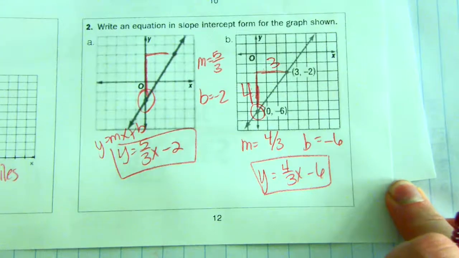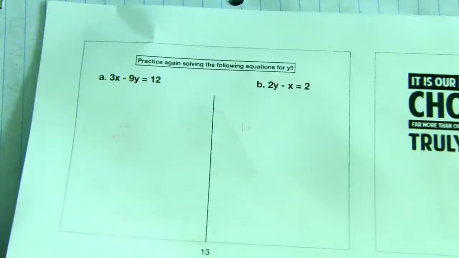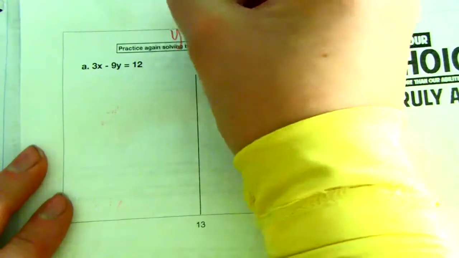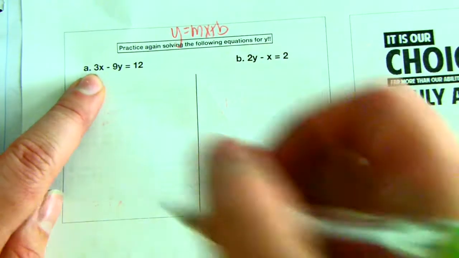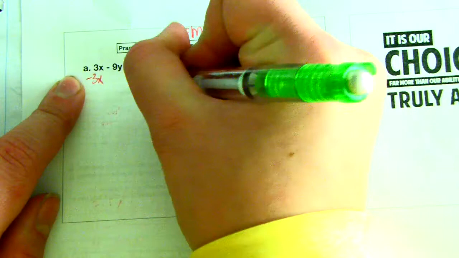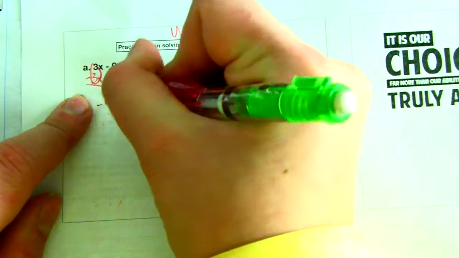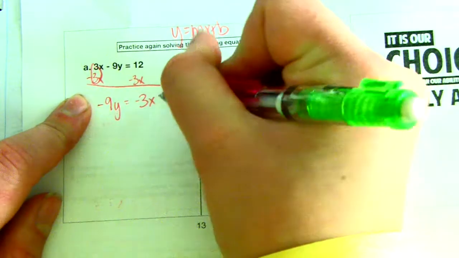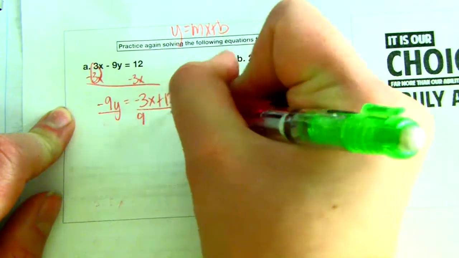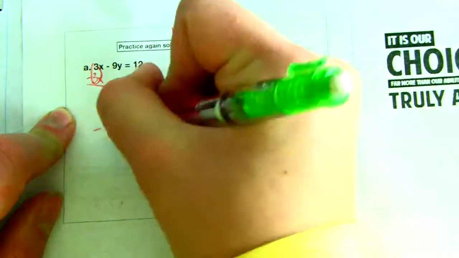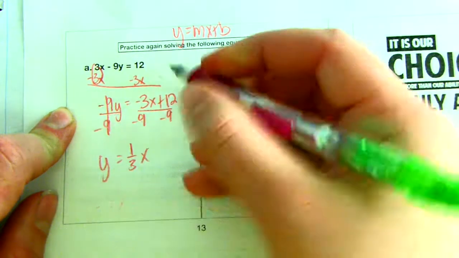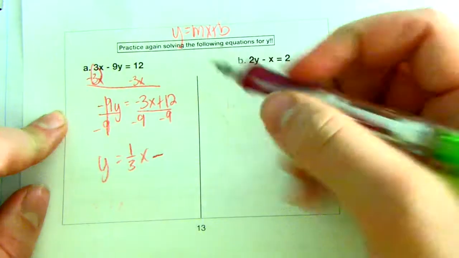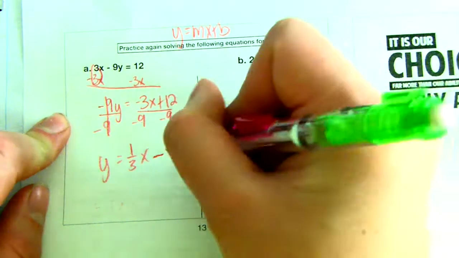One more to practice on the back, and that is about manipulating equations so that they end up in y equals mx plus b. So we're going to get y by itself. We need to get rid of 3x, so subtract 3x. Again, I'm putting my 3x in front of the 12. So we get -9y equals -3x plus 12. Divide both sides by -9. Remember, everything has to be divided by -9. Negative divided by negative is a positive, and that simplifies to 1/3 x. This is a negative, because positive divided by negative. Take a 3 out, so 4/3.